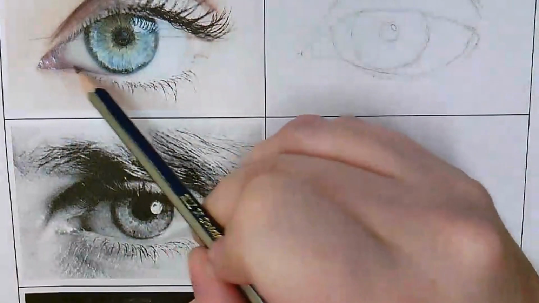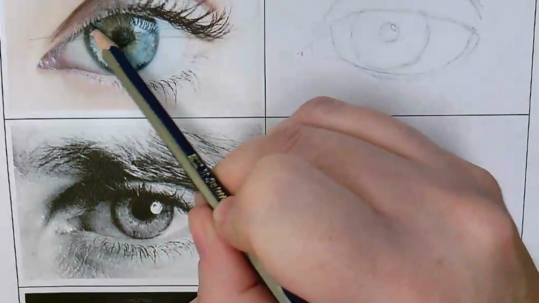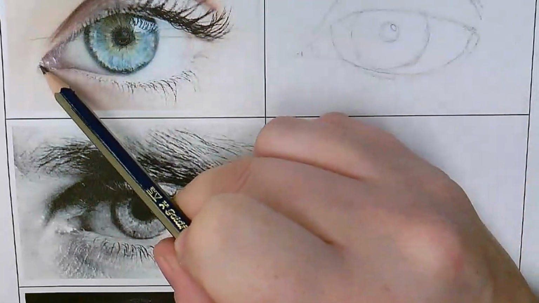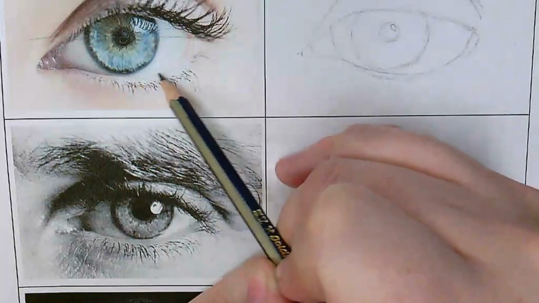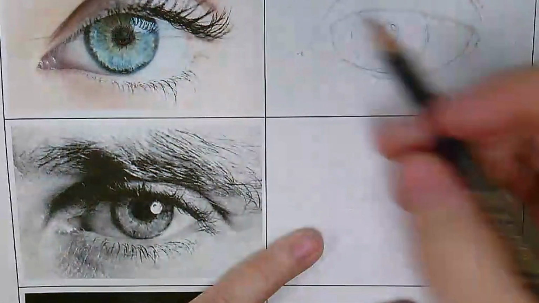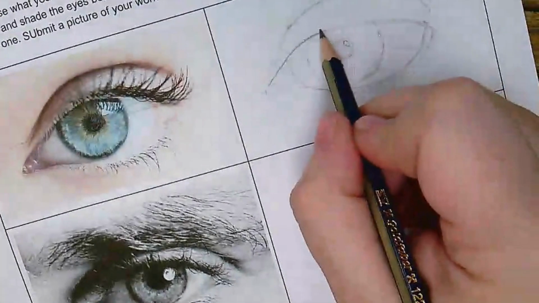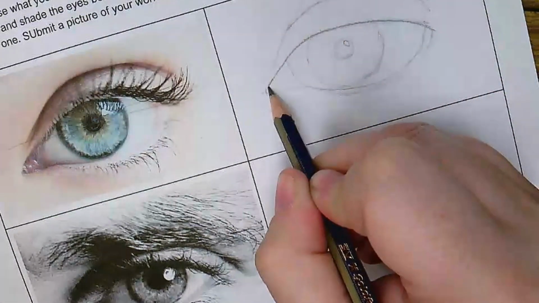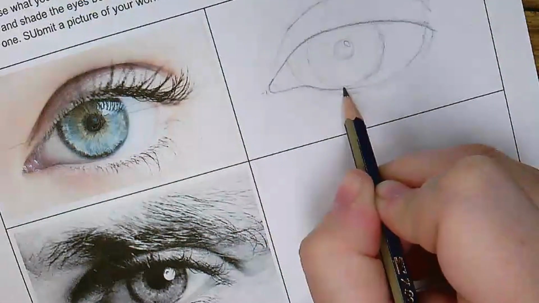I do like to start with the darker lines around the eyelids. So this bottom section does have a slightly darker line. Right in here is darker, and then all the way until it almost touches the iris is darker. This is much lighter here, so I'm going to leave that alone. So I can go ahead and get some of that in. This is just going to help define that separation between the eyelid and the eye.